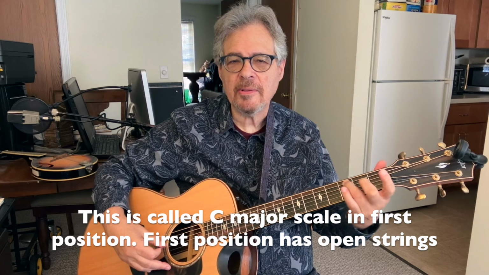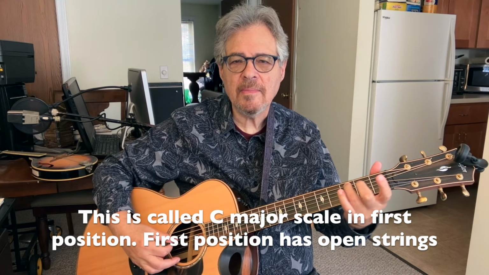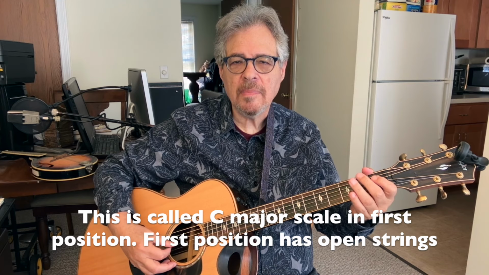Here's how to play the C scale. C scale starts on C, third fret on the A string with your ring finger, C, open D, second fret, middle finger E, ring finger on the third fret F, open G, middle finger on the second fret A, on the G string, open B, and back to C, first fret on the B string. That's the C scale and C chords.